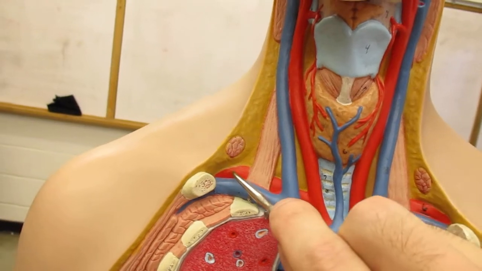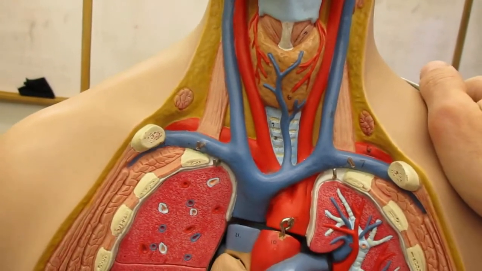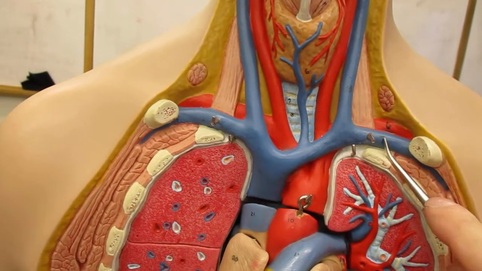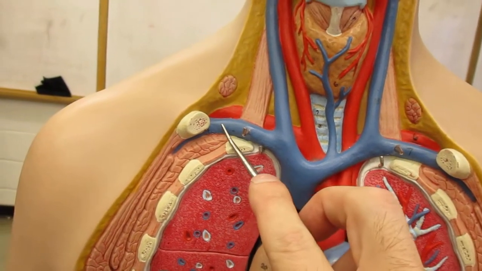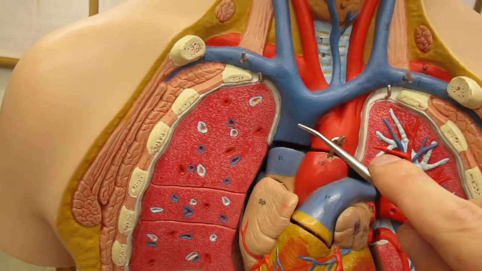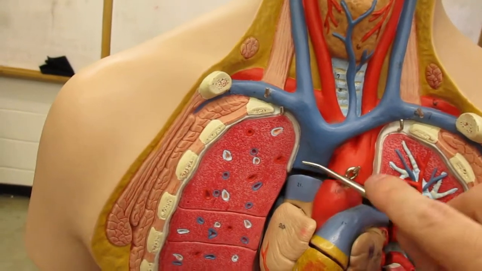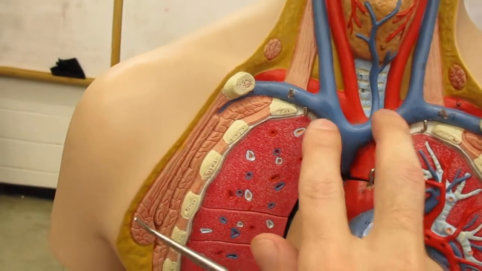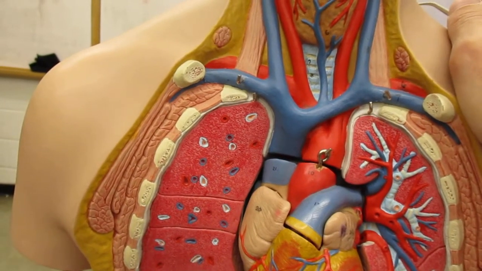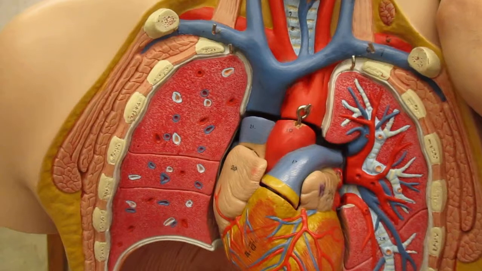This right here and this right here are your right and left subclavian arteries. Here and here, subclavian veins. This right here is again the superior vena cava. Where it forks, you have your brachiocephalic veins. Alright, let's continue.